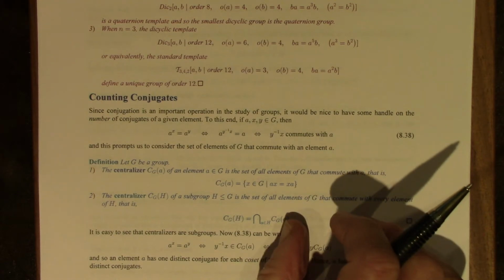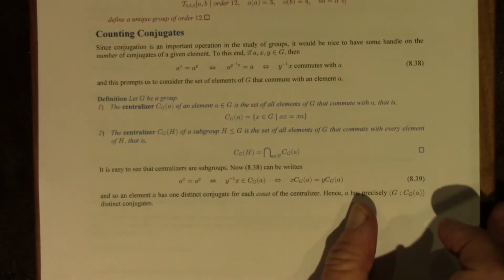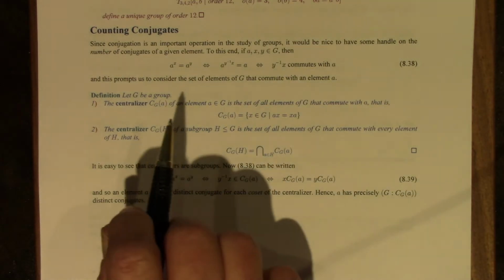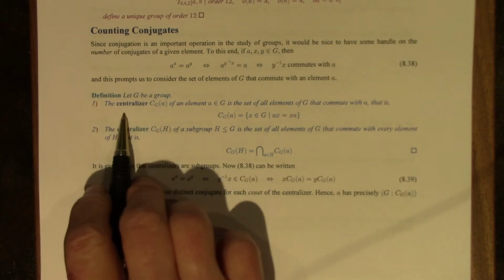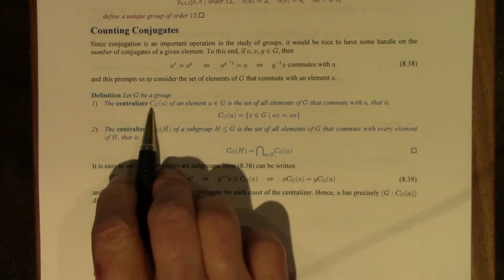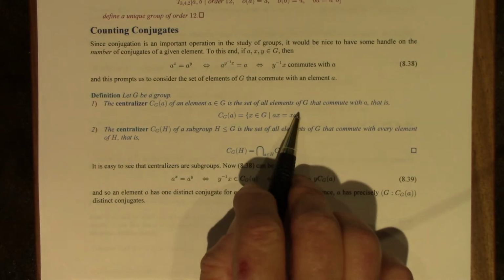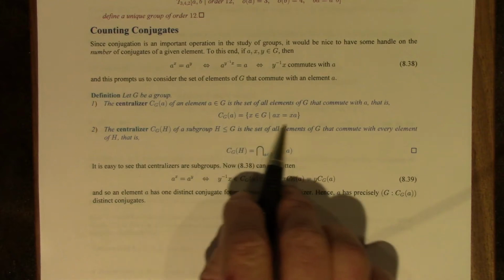Well, this prompts us to consider the set of elements in the group G that commute with a given element A. We've talked about the center of the group. Those are the elements that commute with all elements of the group. Now we're looking for the elements that commute with a single given element A. Here's a definition. The centralizer, which I will denote this way, of an element A in G is the set of all elements of G that commute with A. And here it is in symbols.